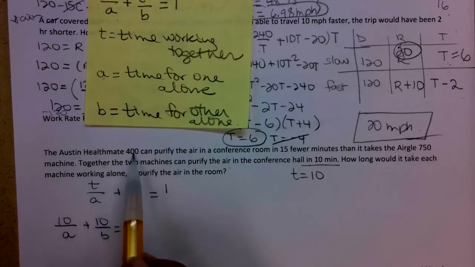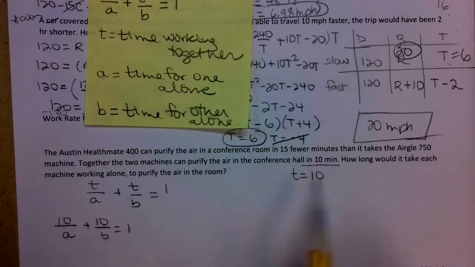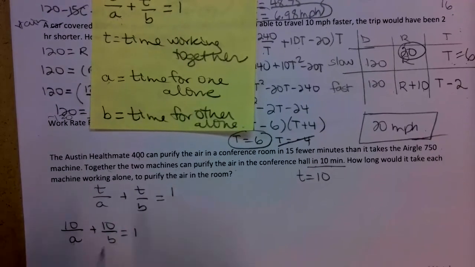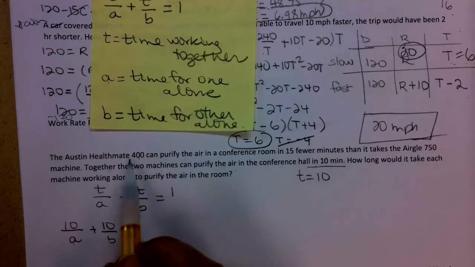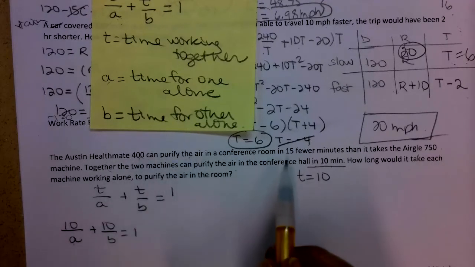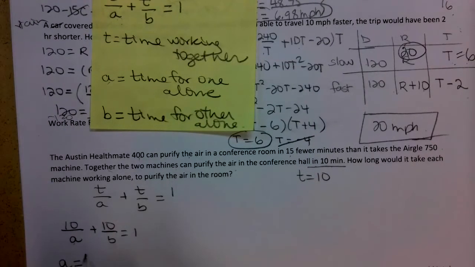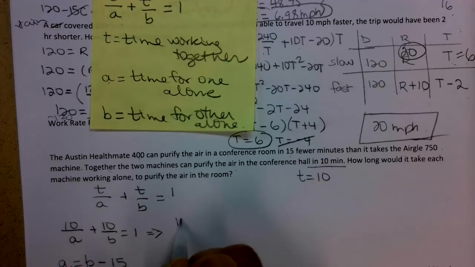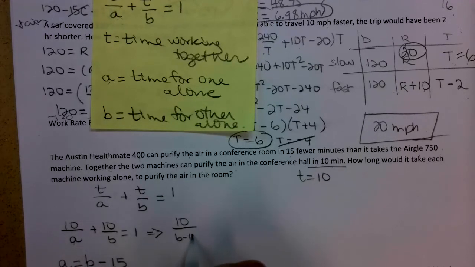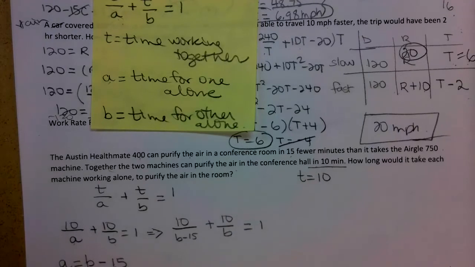So A is the time, say, for the 400 machine, and B is the time for the 750 machine, okay? So the 400 can purify the air in 15 fewer minutes. So A is equal to B minus 15, right? So 15 fewer than the other machine. There's that relationship. So now go back to your equation, and instead of A, we're going to write B minus 15. So I have 10 over B minus 15 plus 10 over B equals 1.